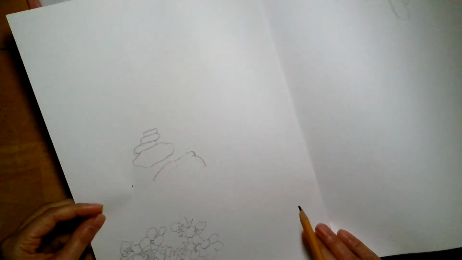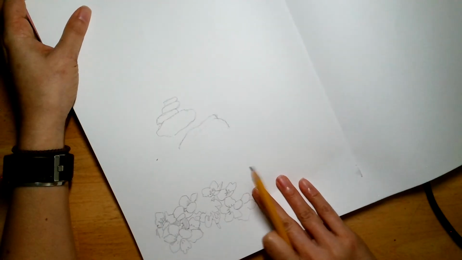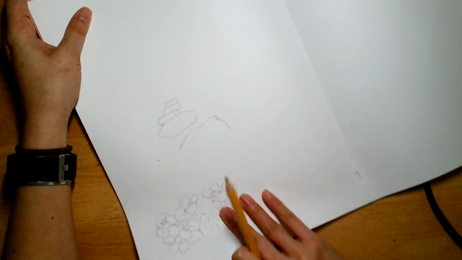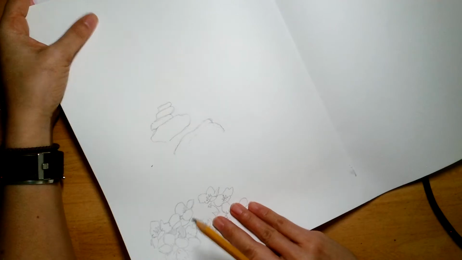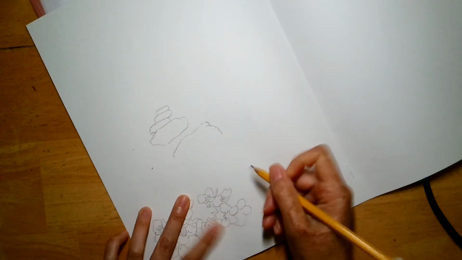So you can still change up your artwork even after you're done doing your thumbnails and stuff. I kind of just like it on the bottom. So I'm just going to lay it down here on the bottom and make sure it's lined up to where I want it. And then I'm just going to retrace.